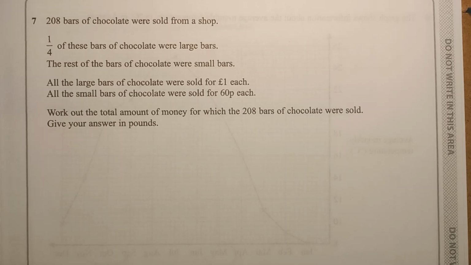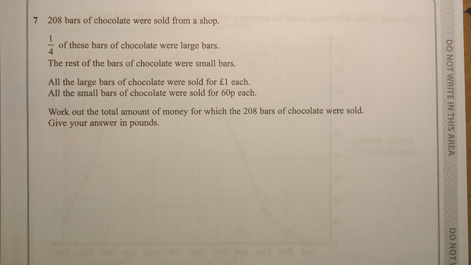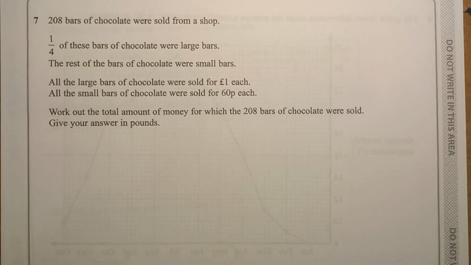Question 7. 208 bars of chocolate were sold from a shop. 1/4 of these bars of chocolate were large bars. The rest of the bars of chocolate were small bars. All the large bars of chocolate were sold for £1 each. All the small bars of chocolate were sold for 60p each. Work out the total amount of money for which the 208 bars of chocolate were sold. Give your answer in pounds.